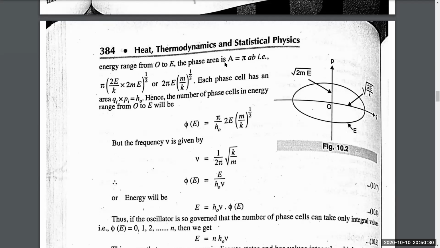Now the phase area of this entire ellipse is pi AB, pi times the length of the major axis into the length of the minor axis. This is mathematical. The area of an ellipse is given by this form. We have a derivation for how the area of an ellipse is found out. The generalized term is pi r square. Like b will become a and it will become pi a square. Same way, that is pi times. So we have a equals this and b equals this.